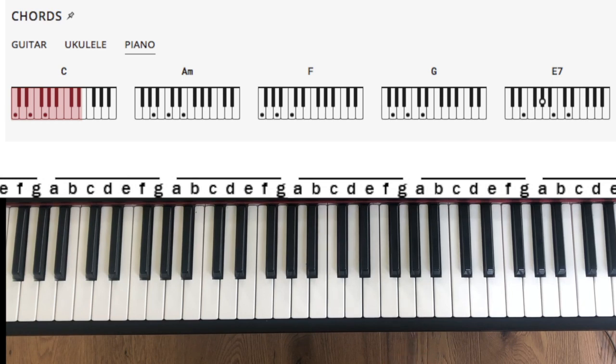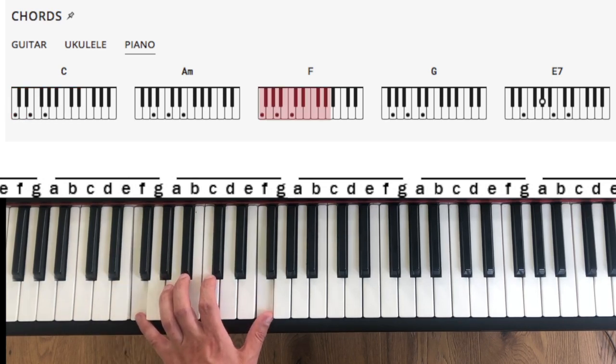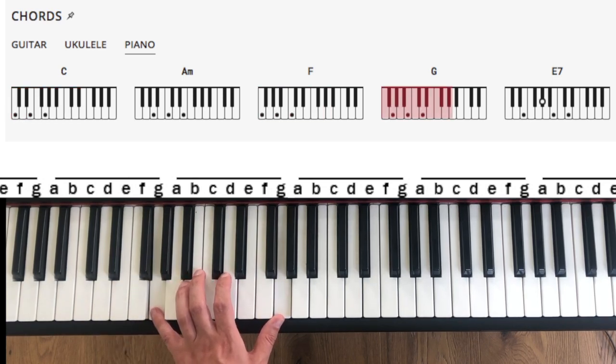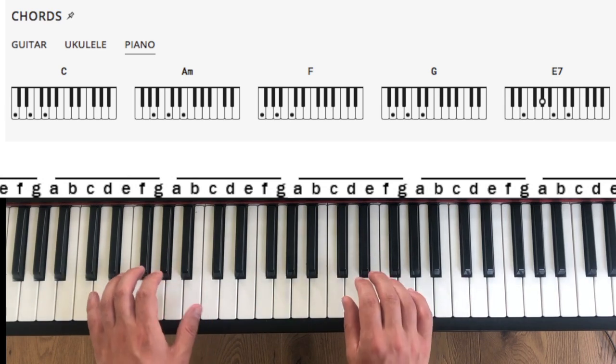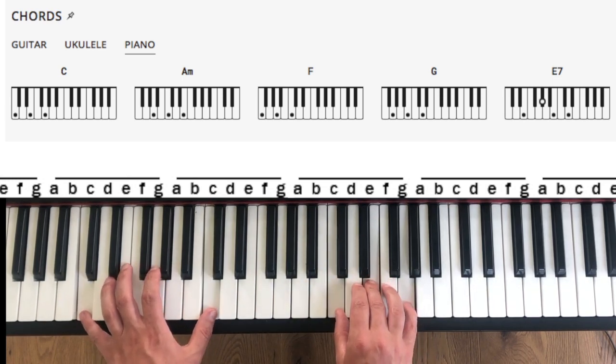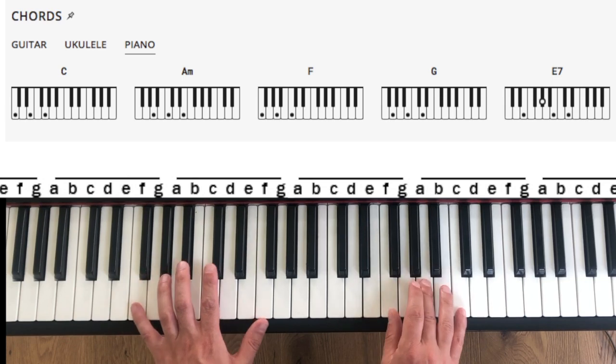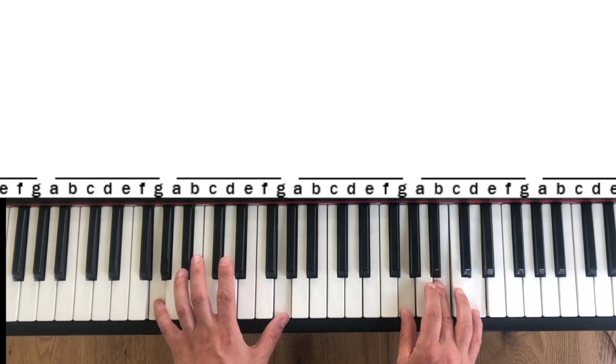The left hand plays a letter corresponding with the chord. So if it says C, you play a C note. You can also play the octave above at the same time. So if it's an F, play two Fs, G. So you can play them all at once. So this would be a C. That would be a D minor, an E minor, F, G, A minor.